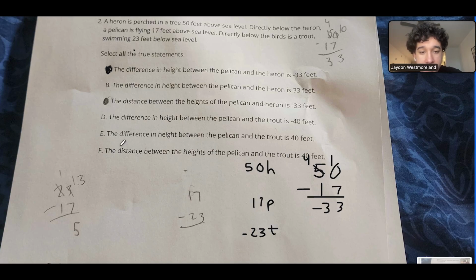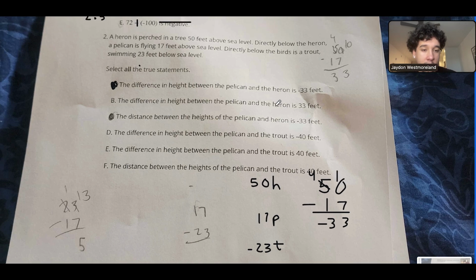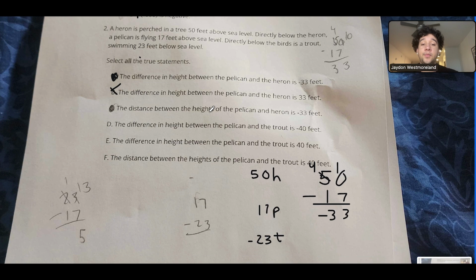Okay, the difference in height between the pelican and the heron is 33 feet. Oh, well, it's the same thing. We just confirmed that's actually negative, so this wouldn't be true. If it said the difference between the heron and the pelican, then it would be true, right? So order matters with subtraction. So that would be correct if it was the other way around. Okay, so the distance between the heights of the pelican and the heron is 33 feet, negative 33 feet. So this one actually would be incorrect.